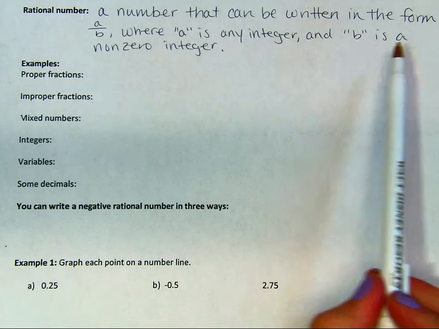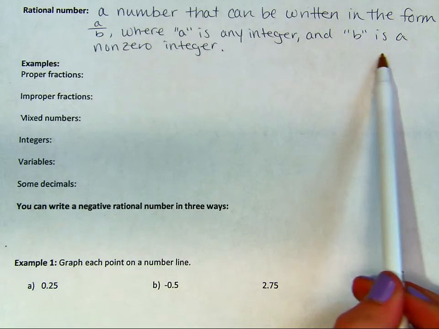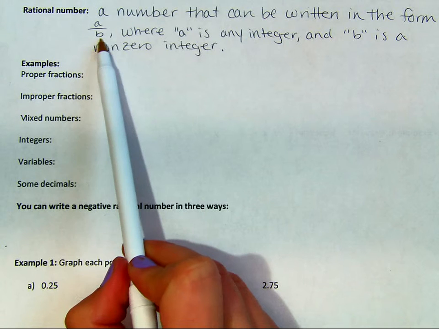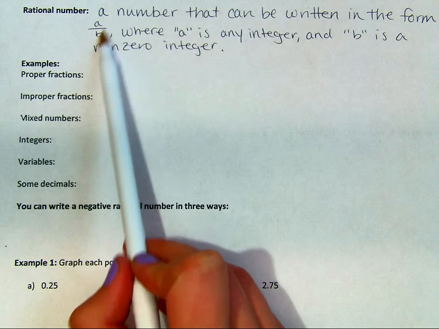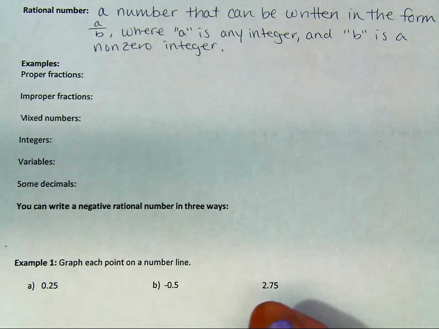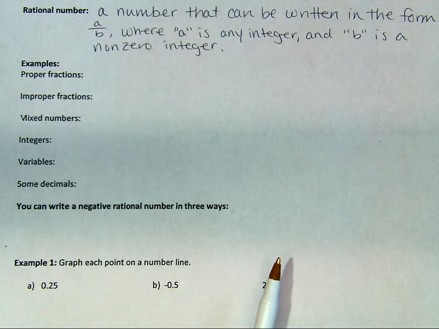The reason b has to be non-zero is because we're not allowed to have a zero in our denominator. That makes an undefined fraction. So that's a rational number.